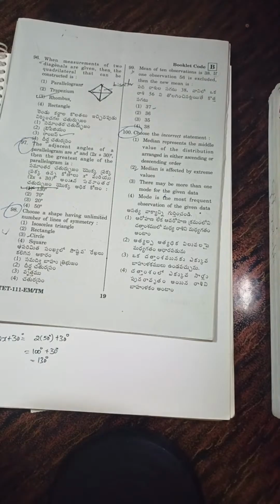The government has ordered that at least before 2 years they need to write the TET exam, which comes every 2 years, compulsorily for the promotion purpose. So it became mandatory, yes, compulsory.